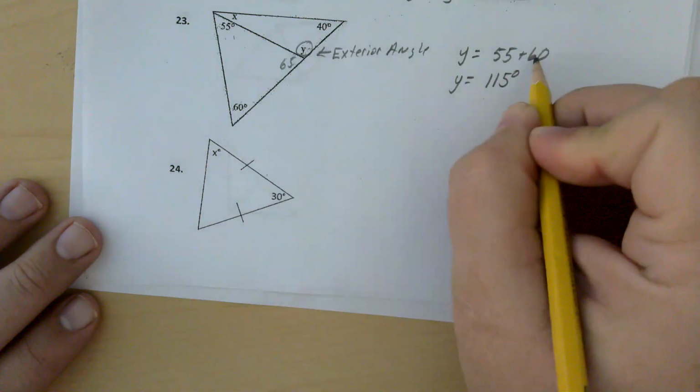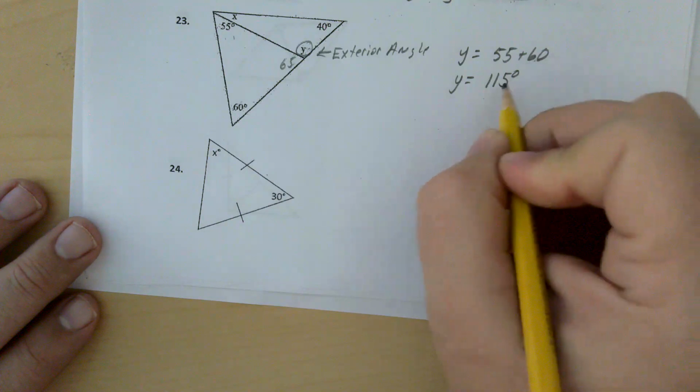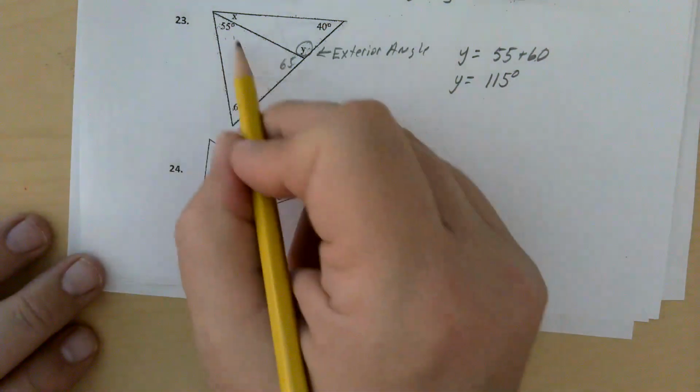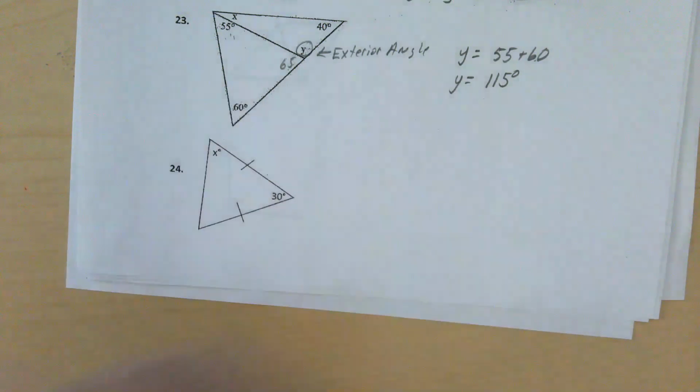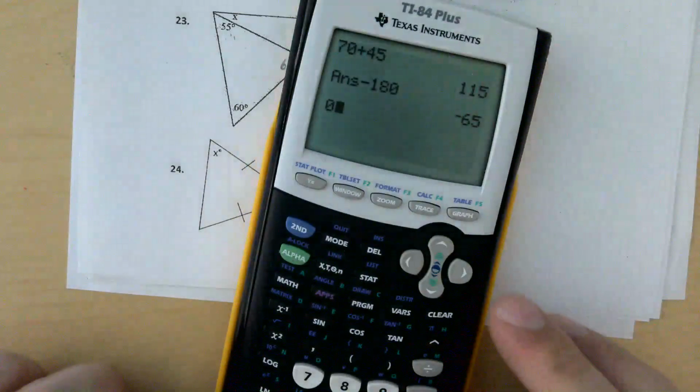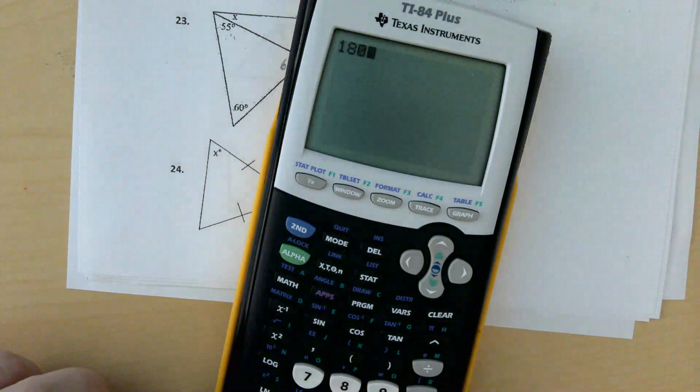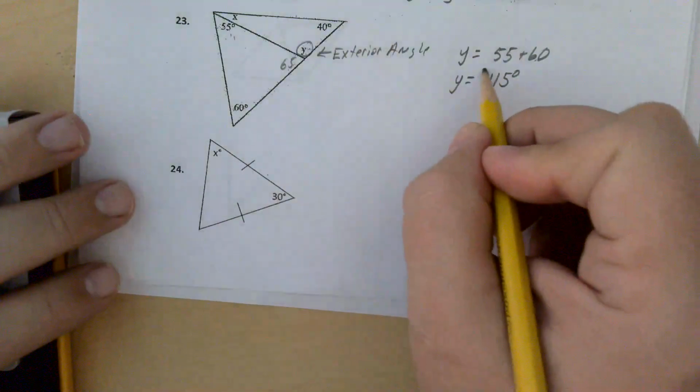Okay, it's either 55 plus 60, which is 115, or find this and then take 180 minus 65. And when you take, and I'll show this on a calculator, 180 minus 65, you get 115. So it's your choice how you want to find y.